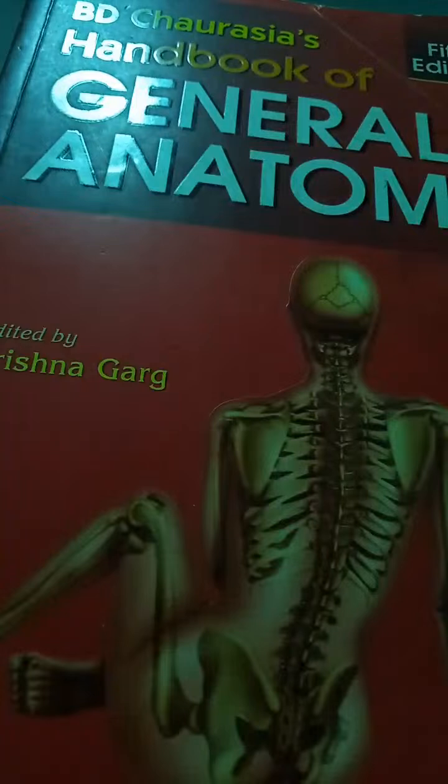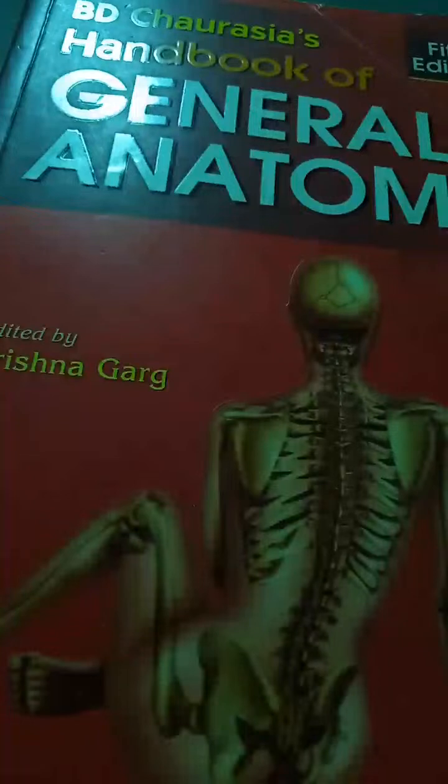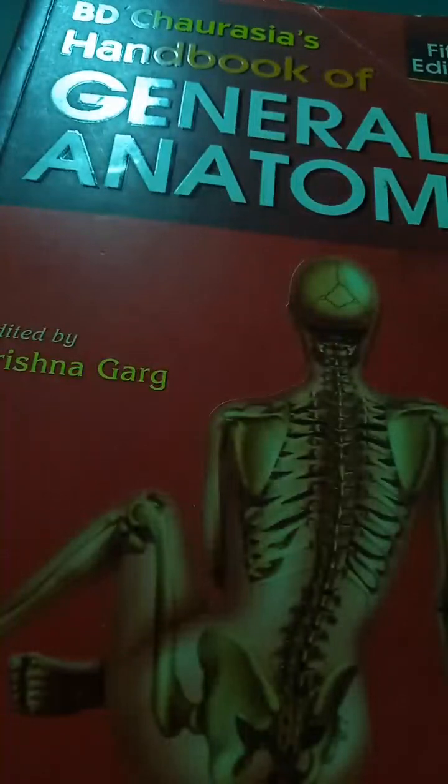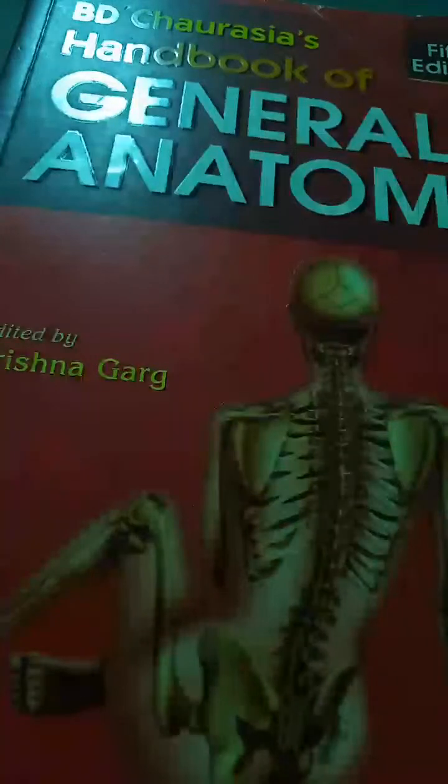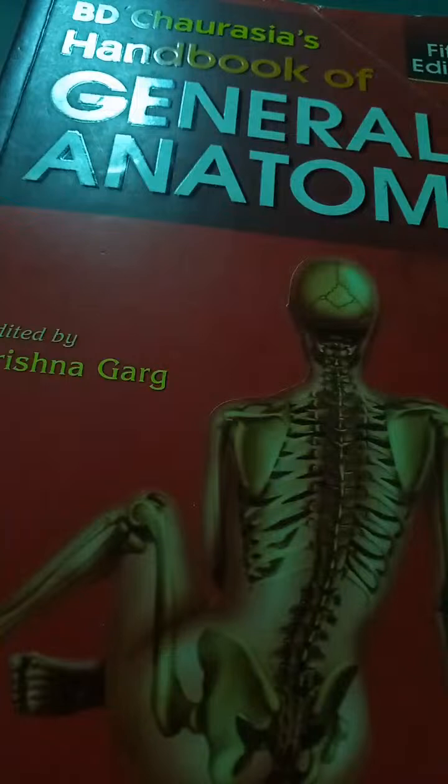Edema. What is edema? Swelling due to accumulation of fluid in the extracellular space. It is called edema. Thrombosis, intravascular coagulation, solidification of blood.